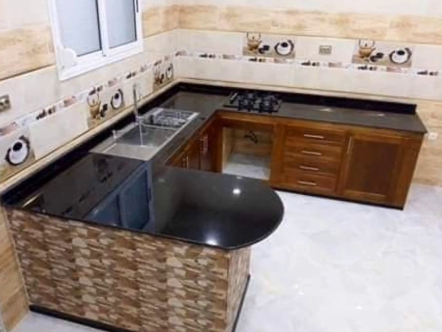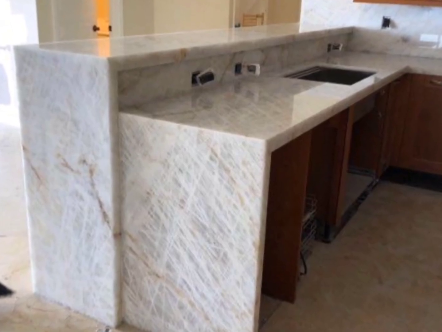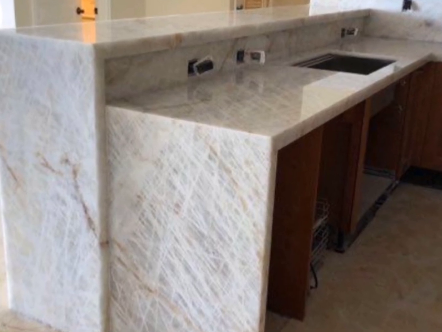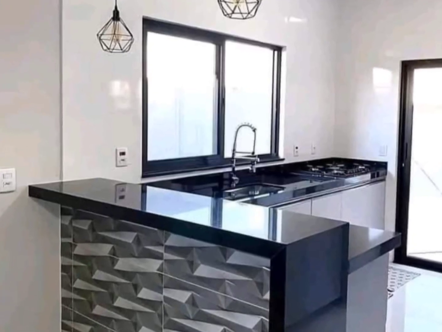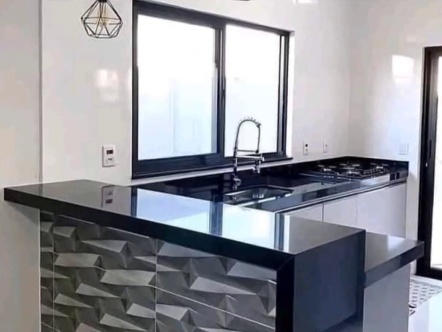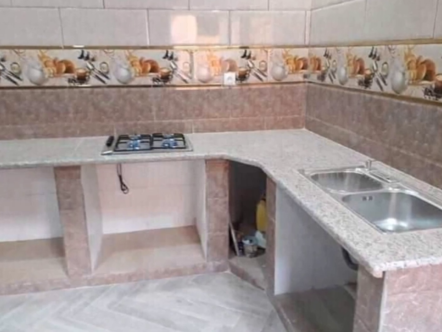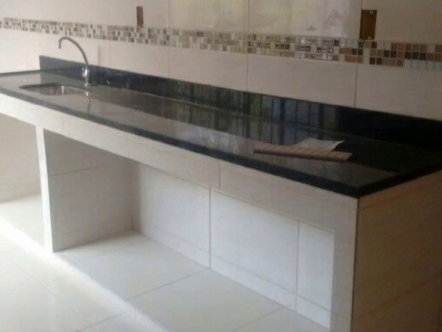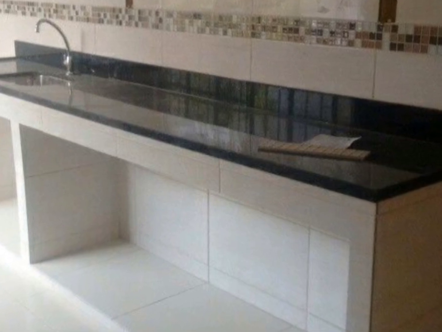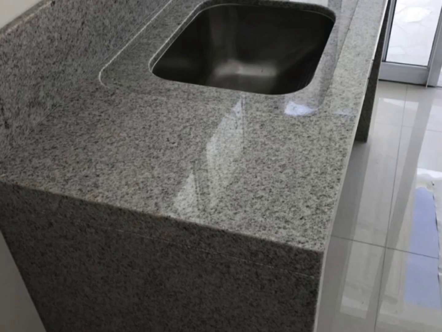The price of granite countertops starts from 250 rupees per square feet and ends at 500 rupees per square feet. Let me assume that our granite countertop is 250 rupees per square feet and our total area is 20 square feet. If we multiply 250 rupees per square feet by 20 square feet, the price comes to 5000 rupees. So the granite countertop price is 5000 rupees.